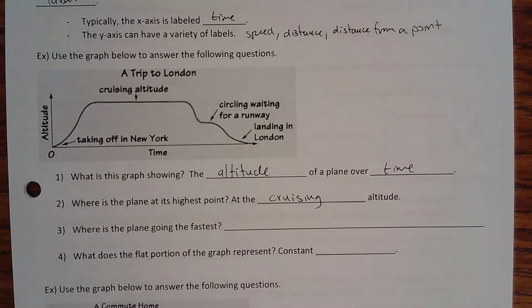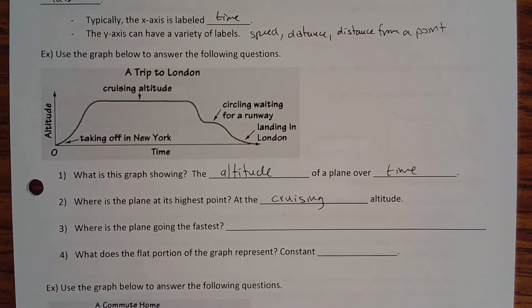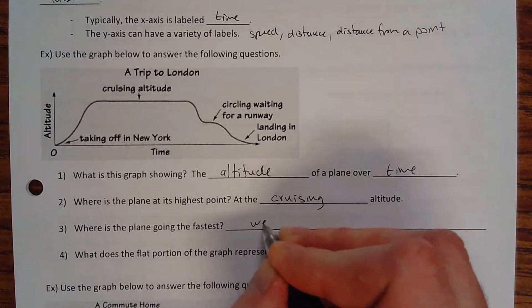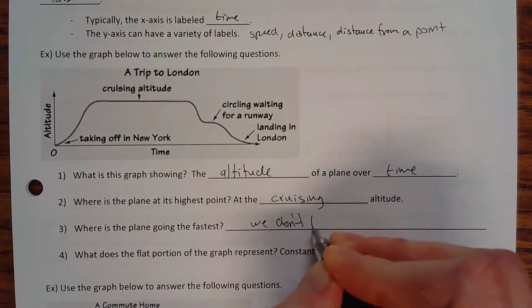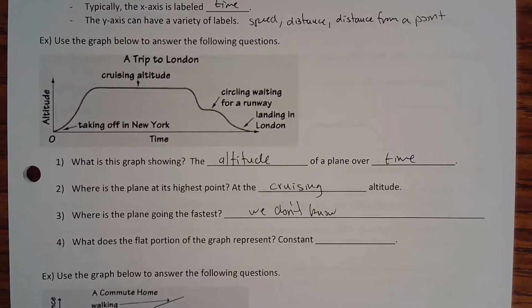Where is the plane going the fastest? There's nothing on here that explains speed. So I have no idea. So we don't know. This graph was not made to tell speed. It was only meant to tell altitude with respect to time.